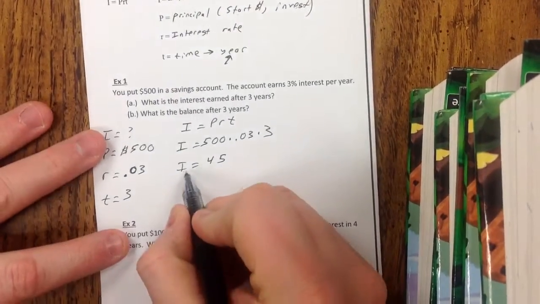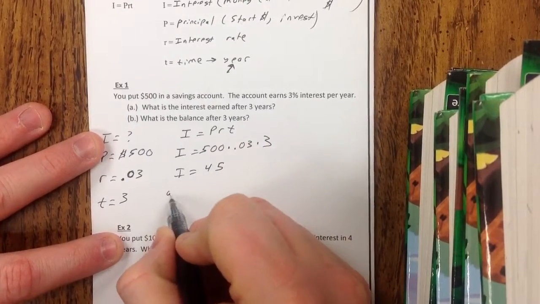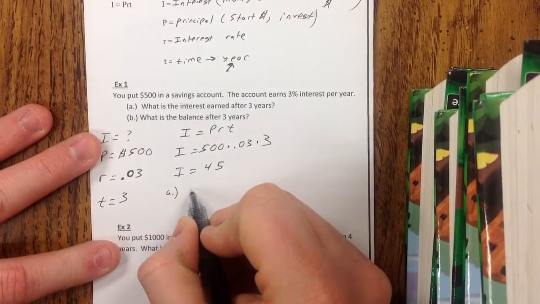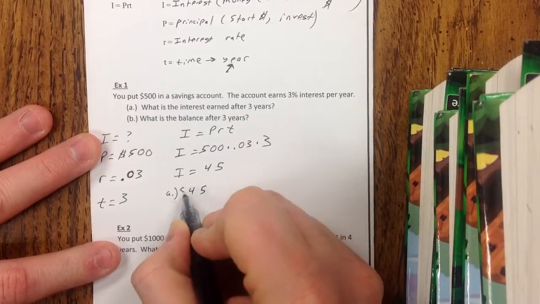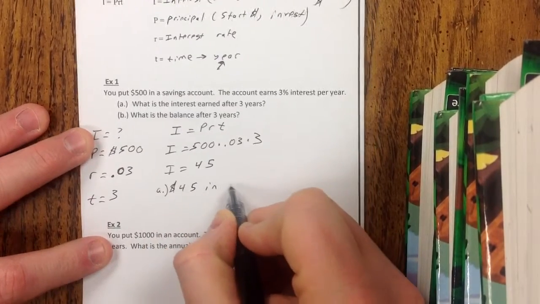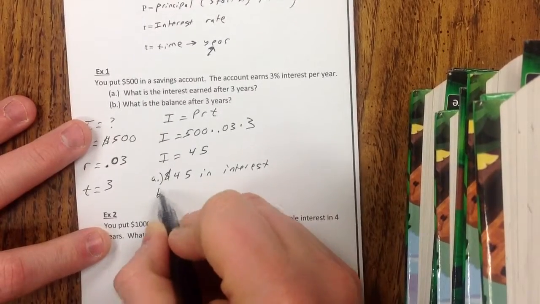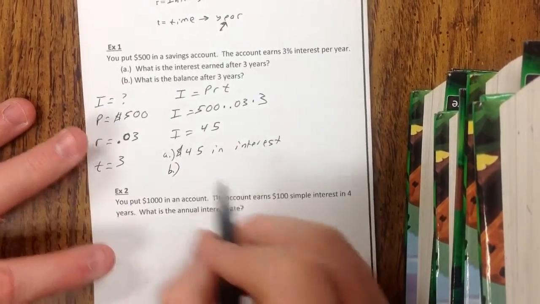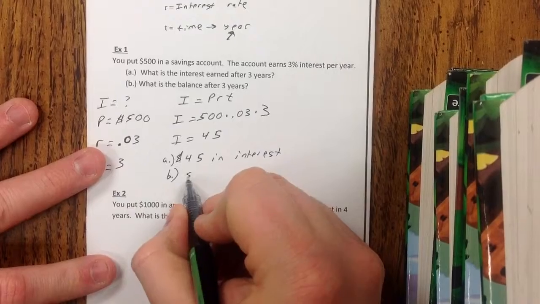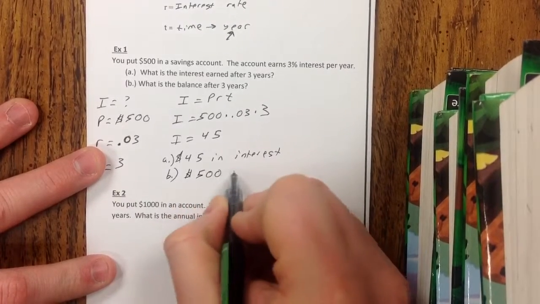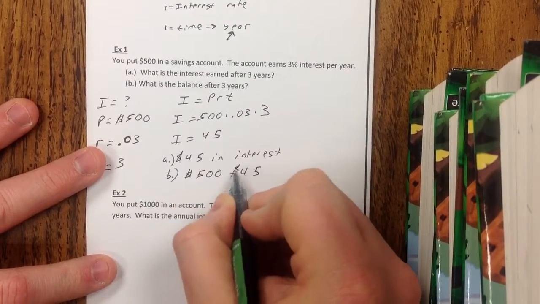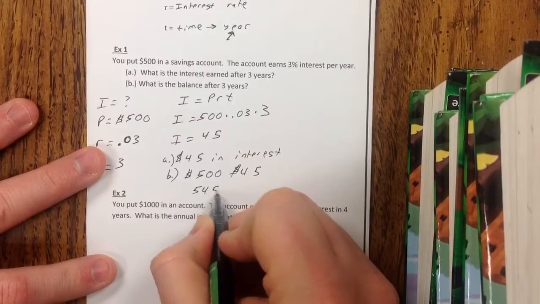And so what happens now is interest is $45. So what's my interest? I made $45 in interest. And B is going to say, what's my balance? All right. So remember, your balance was just the idea of what you started with plus the $45. So that's going to be $545.